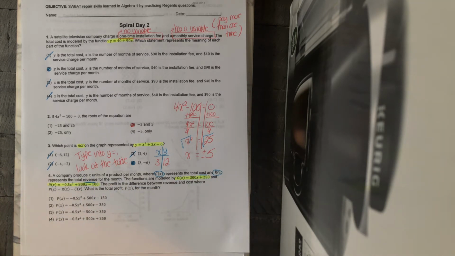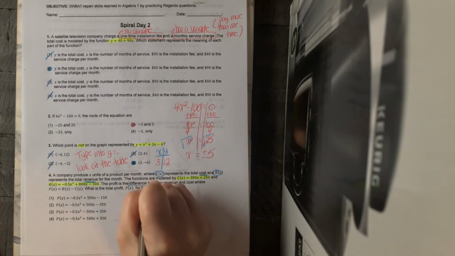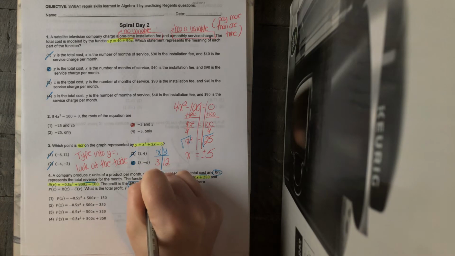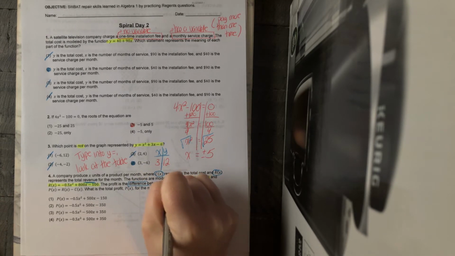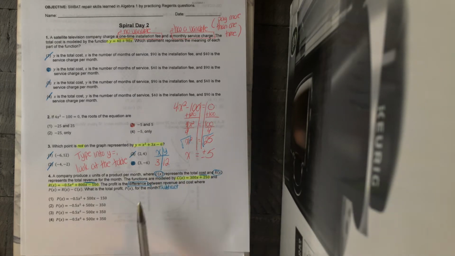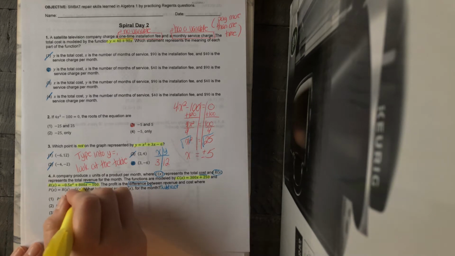And then it says the profit is the difference. Difference is another key word. I know difference means to subtract. So I want to subtract my revenue and my cost. I want to subtract my R and my C. And that's what they're doing in this final equation. So I'm going to go ahead and highlight that as well.